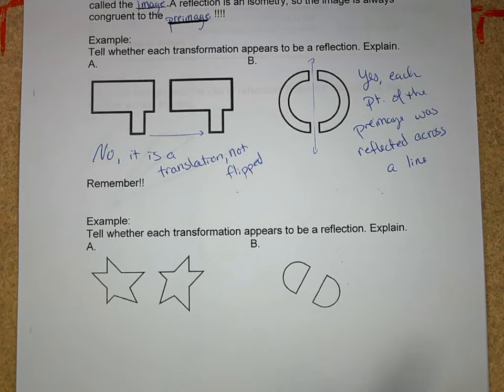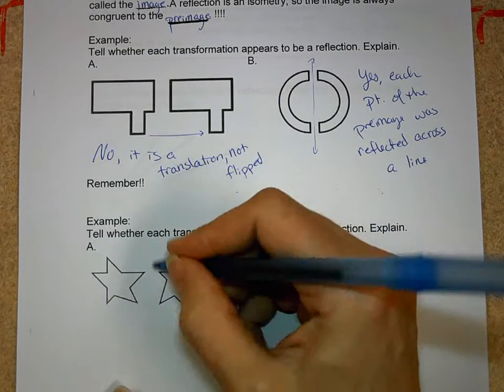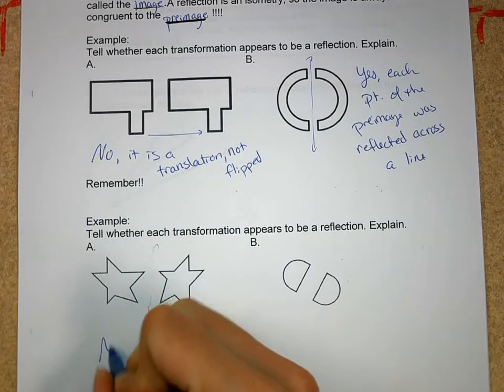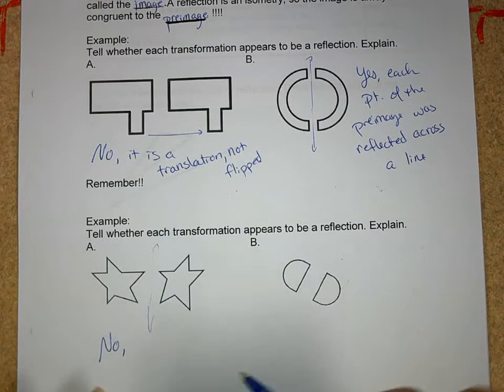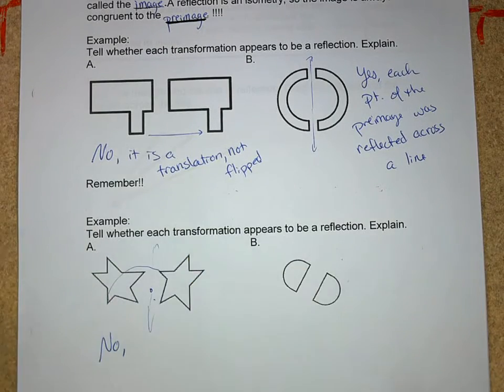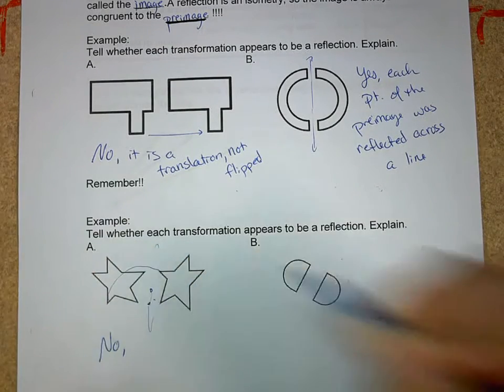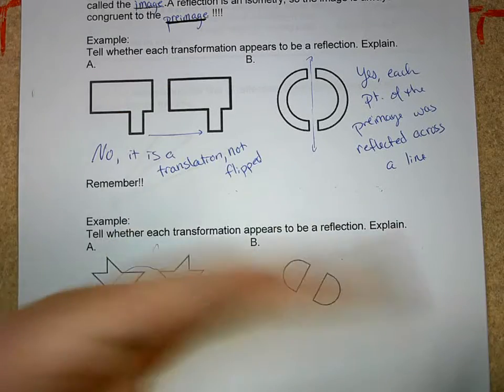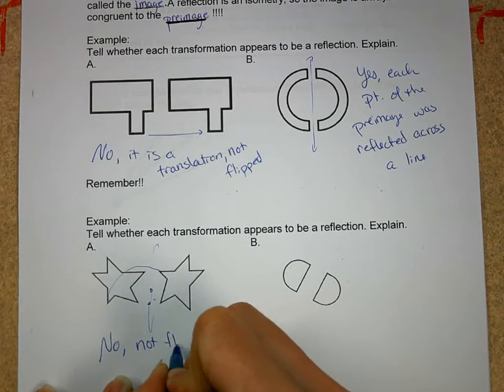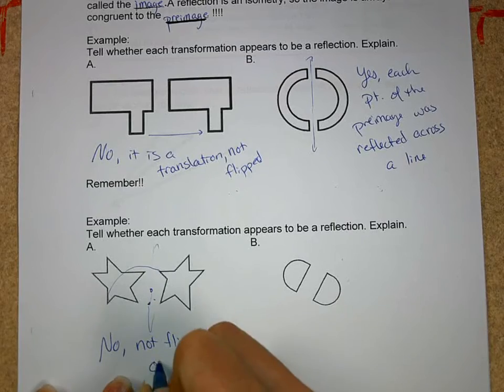Okay, so on this one, I need to do the same thing. Are there reflections or not? Now, when I look at this, can I draw a line in the middle and does it flip perfectly over? No. It almost looks like it was rotated. Like if I have a point here, I could rotate that one across, maybe even a little bit further down and rotate the figure, but it's definitely not flipped over. So no, not flipped over the line.